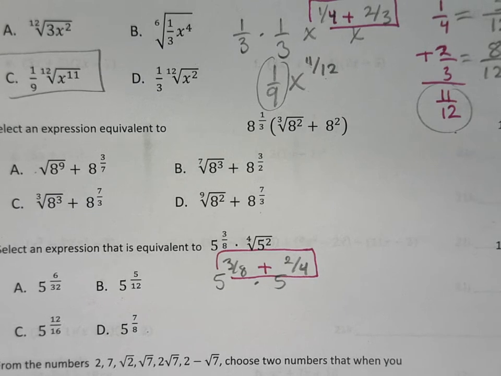Wait, are we not doing the 16? Did I skip 16? I did. Sorry, I did not mean to. Do you guys want me? You know what? I'll talk about it, same as this one, and then you finish it.